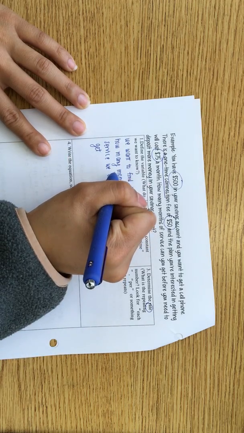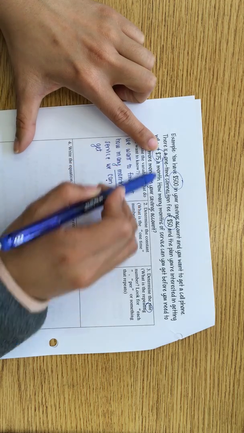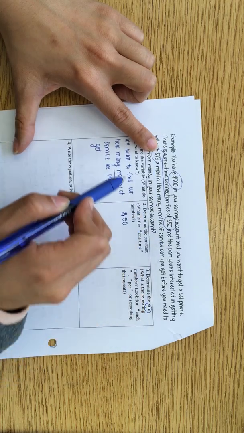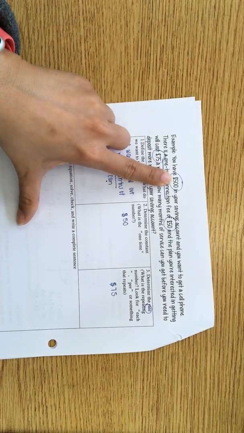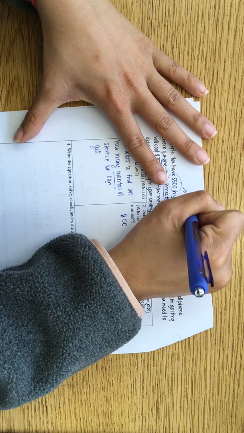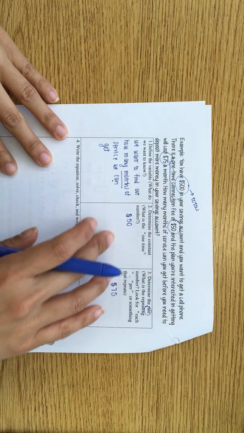If we are looking for months as our variable, 75 is going to be our repeating number, because we have $75 a month and we're trying to figure out how many months of service we could get. The only number that we don't have anything for is the 500. So that's automatically going to be our total. Our total is going to be on one side of the equation, and we're going to build off everything else with these here.